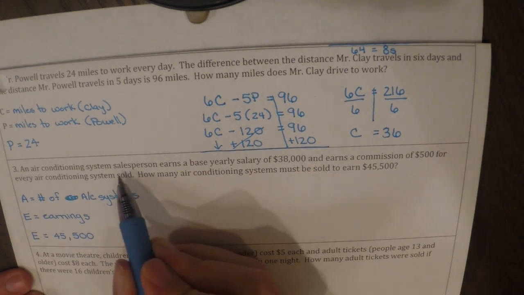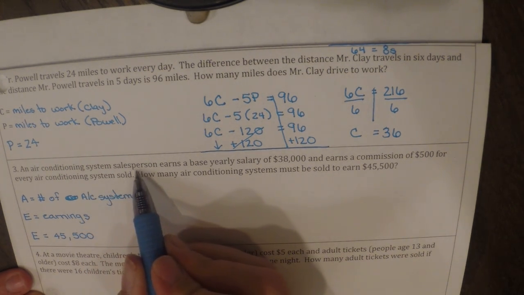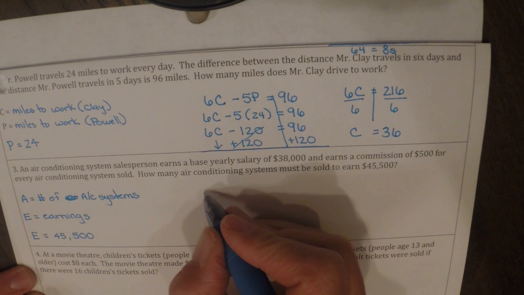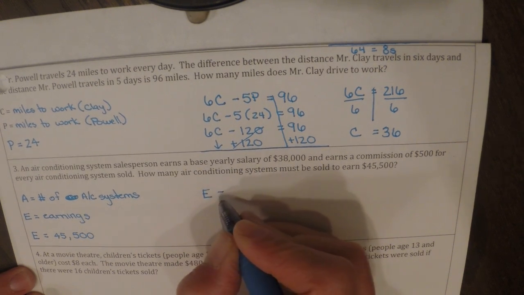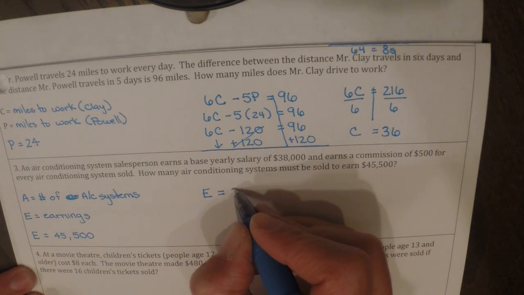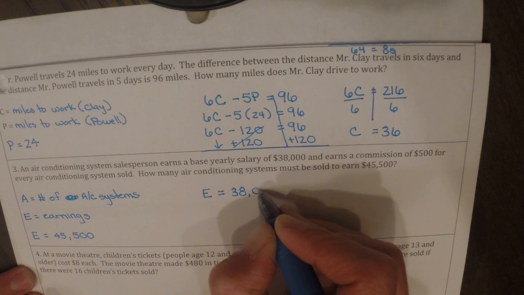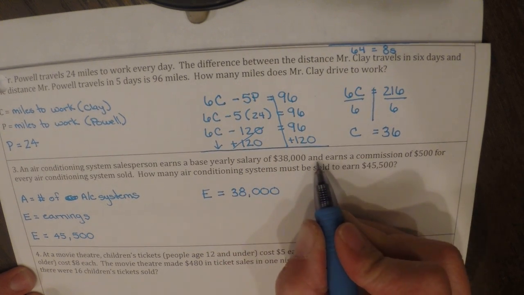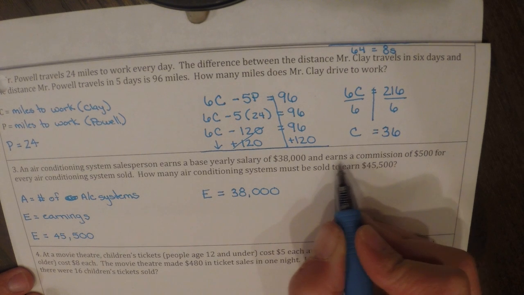So it says the air conditioning system salesperson earns. So his earnings are 38,000 and, which typically means add, and this. So he's earning more. So that means we're going to add.